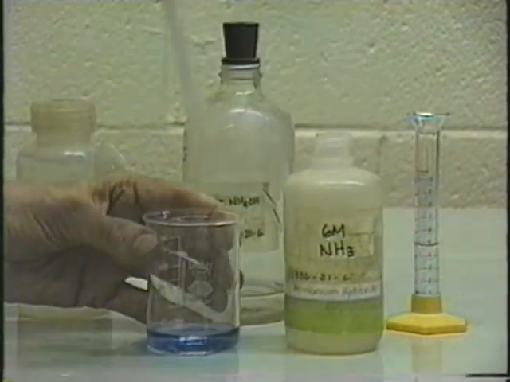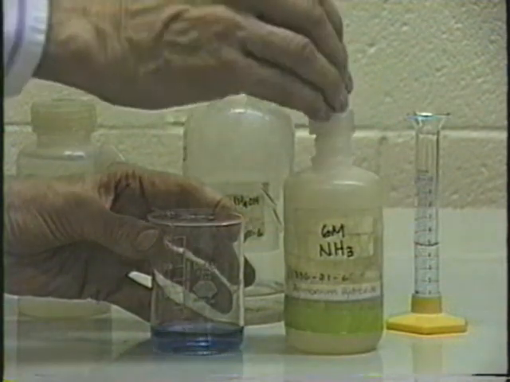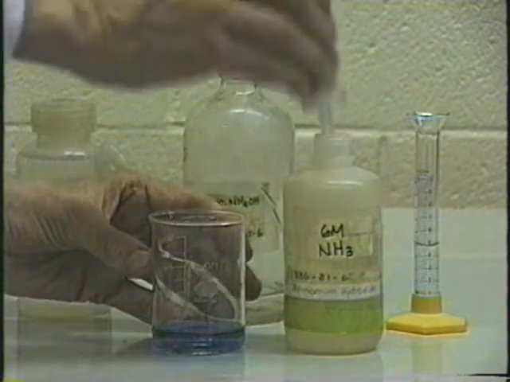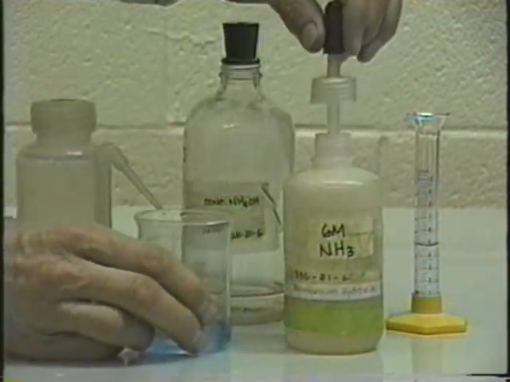We can add that. As you see, as you add it, you get this darkening color here, but that has to be a permanent color. Now we'll start swirling it here.